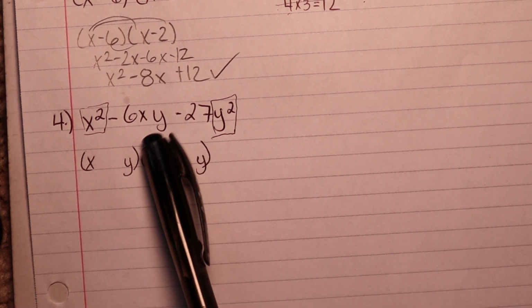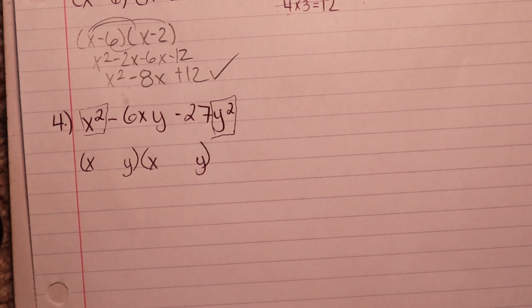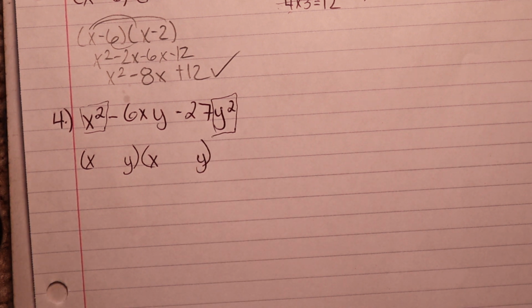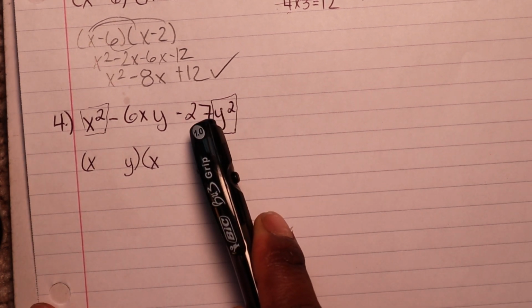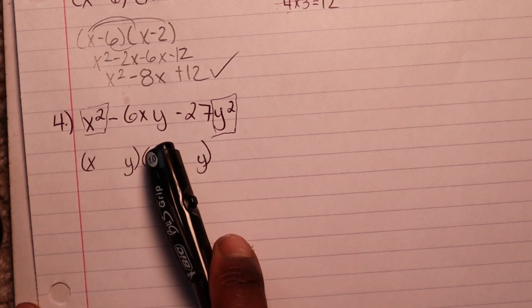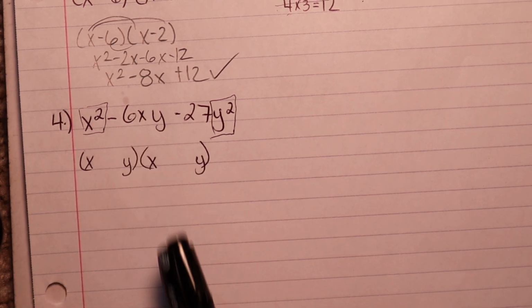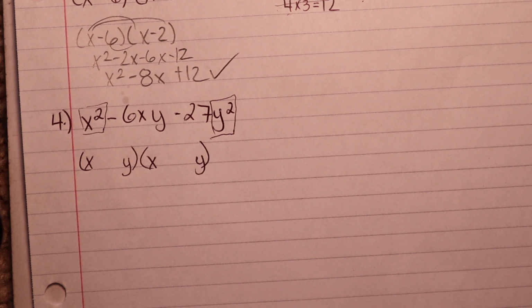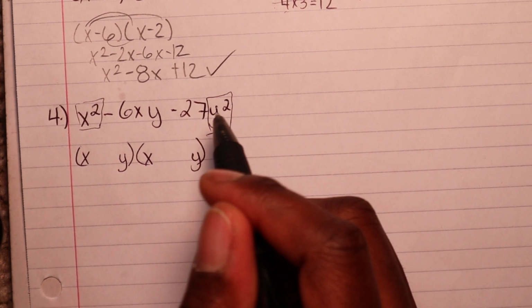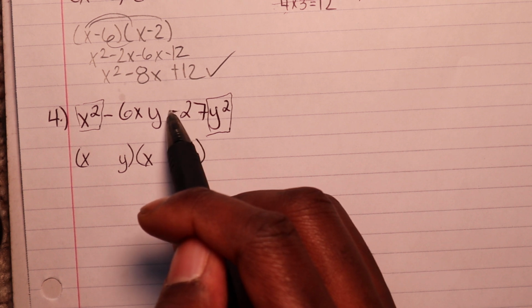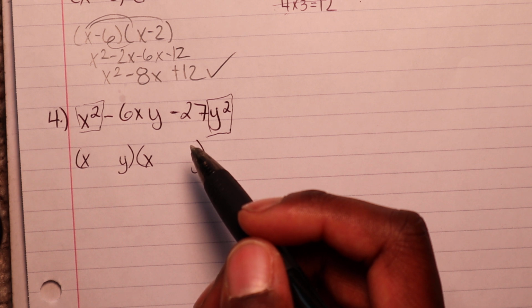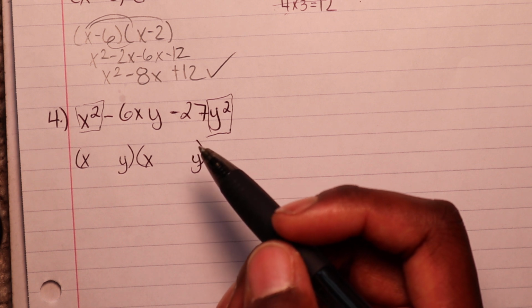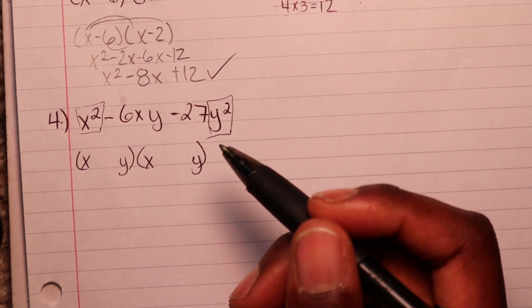Now what we have to worry about is the 6x and the negative 27. Okay, so you're probably sitting here thinking, well, how do I figure that out? So you have to find two numbers whose product will give you 27, and then when you add the two numbers that you picked, it should give you 6. That's how you just break it down and think about it. So if you think about two numbers that will give us 27, you also have to remember it's negative 27. So by default, whatever sign we use, we have to make sure that the sign we use is the correct sign.